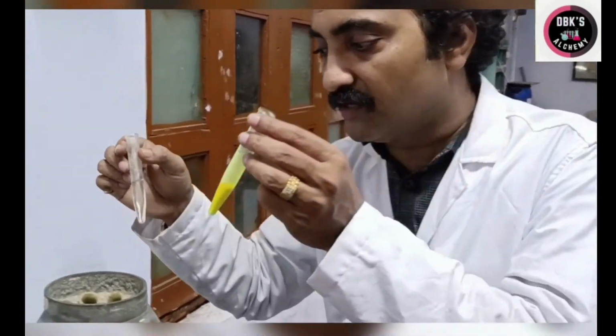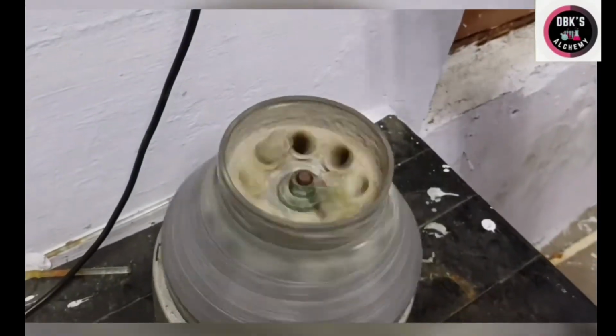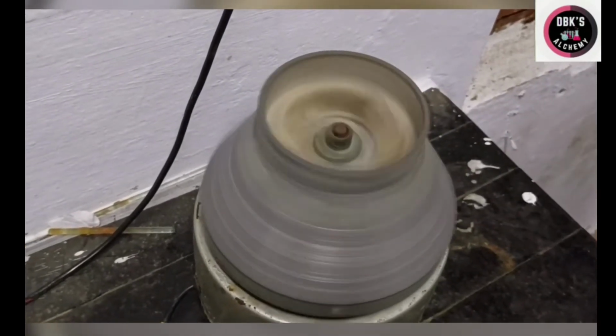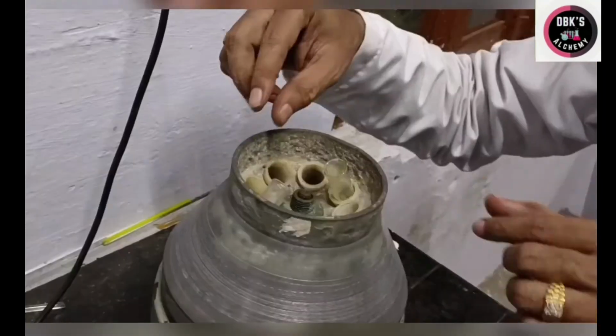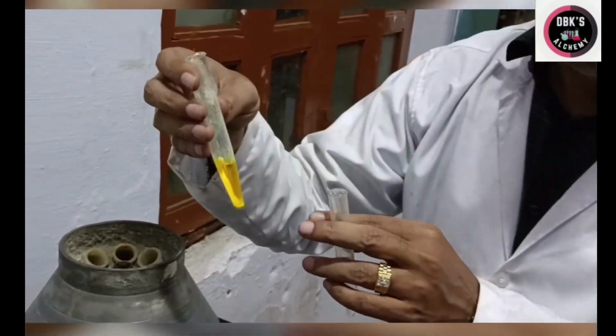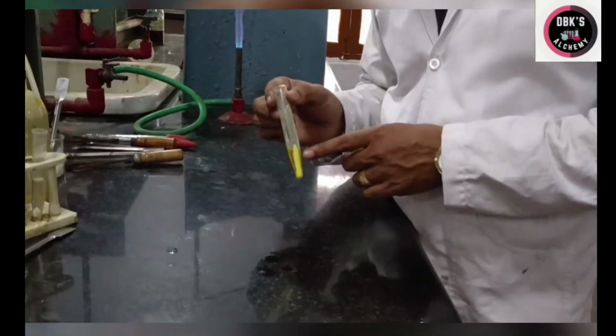I am placing it in opposite holders of the centrifuge machine as shown here. Switching on the machine. So you see, the yellow precipitate indicates the presence of barium plus 2 ion. So the solution that is given by the lab attendant to me contains barium plus 2 ion.